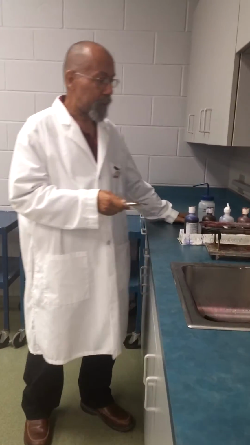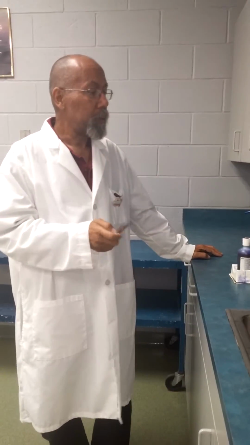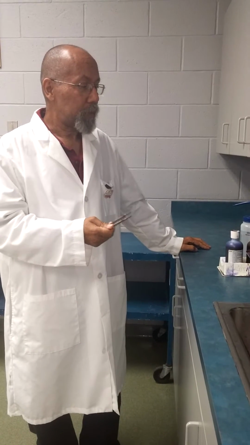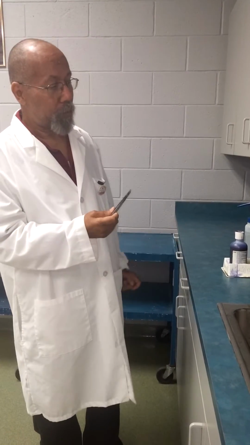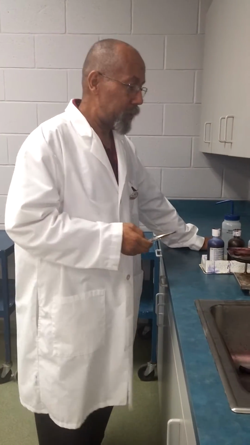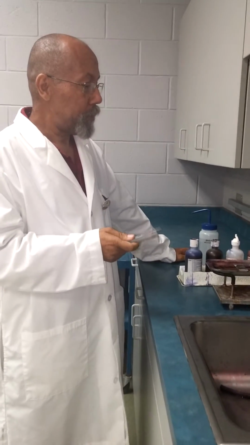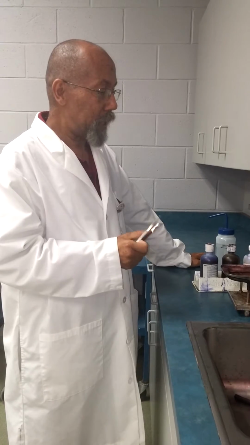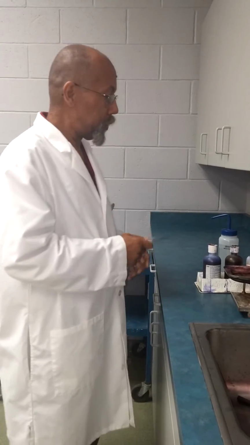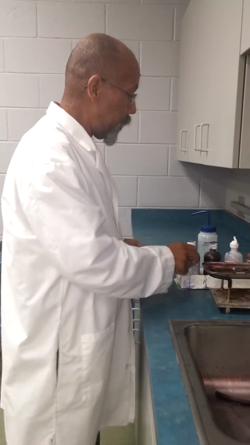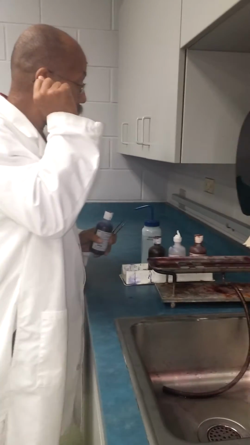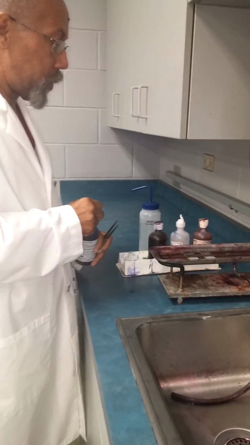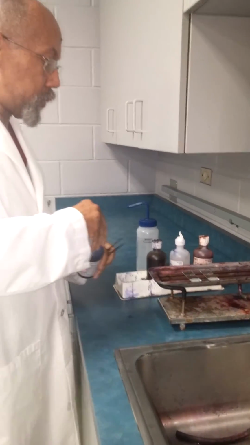Okay, today we're going to demonstrate how to do the Gram stain. The Gram stain was devised back in 1884 by a gentleman by the name of Hans Christian Gram. And this is one of the most important staining methods in microbiology. In the identification process, the Gram stain is usually where we want to start.